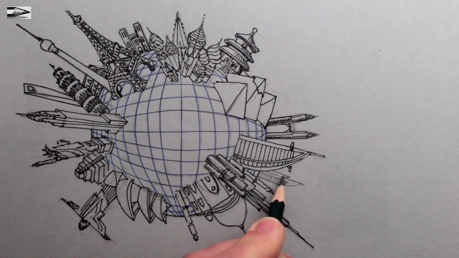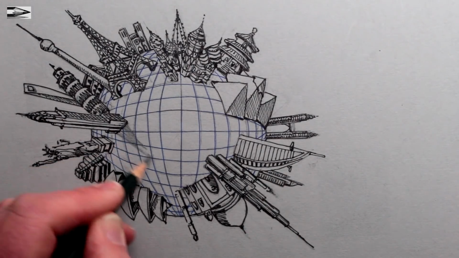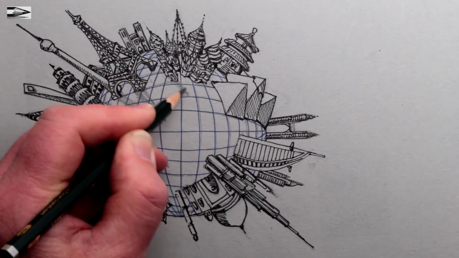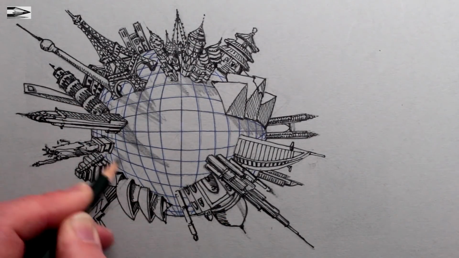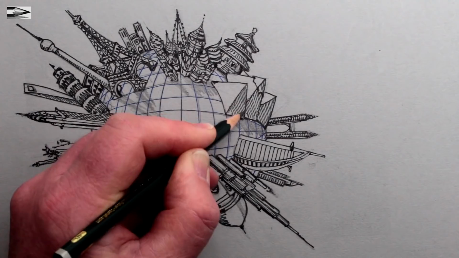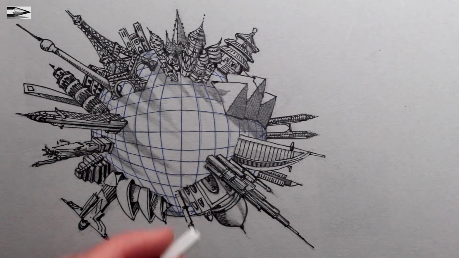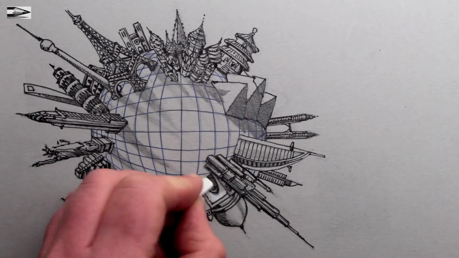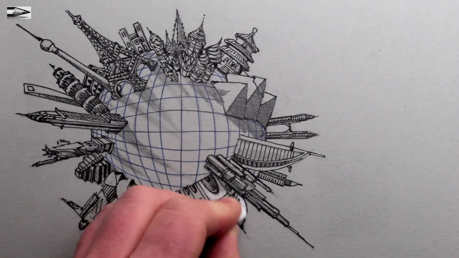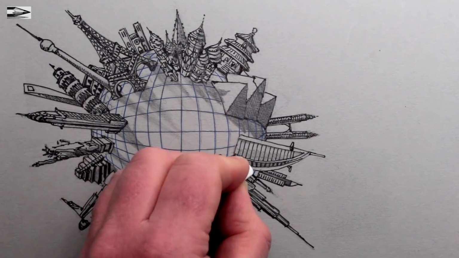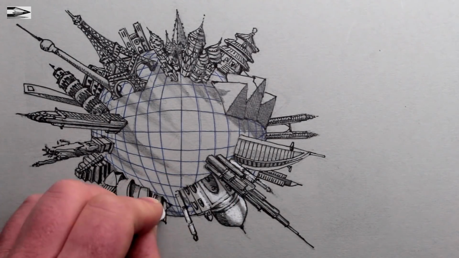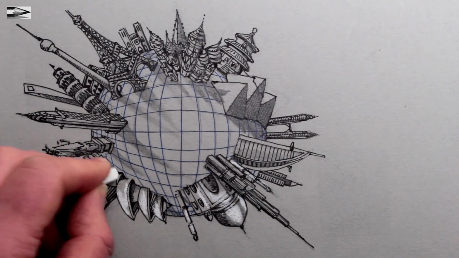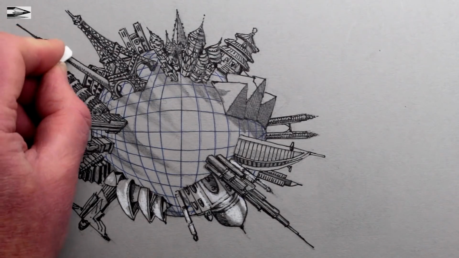Once you have all the buildings that you want in place, you could draw some shadows just with a pencil. Now, this drawing that I'm doing is on grey paper, so I'll use a soft white pastel to add some highlights to some of the buildings and part of the globe. I'll put a highlight on the dome of the Taj Mahal, the sails of the Sydney Opera House, and the edge of the Berlin TV Tower.